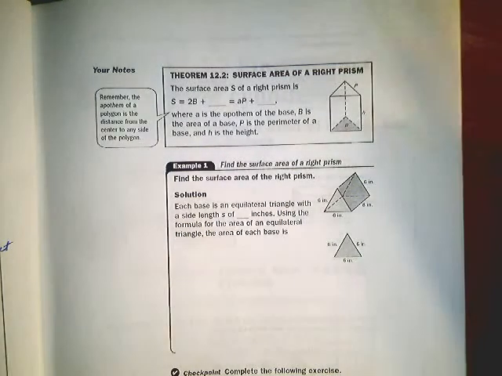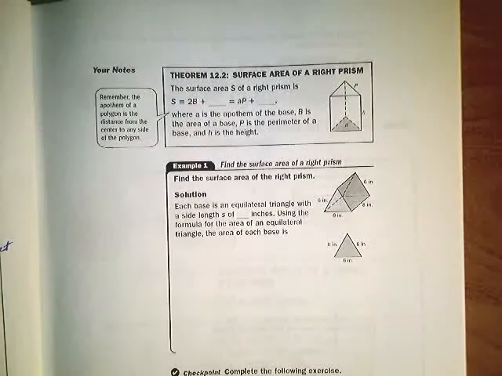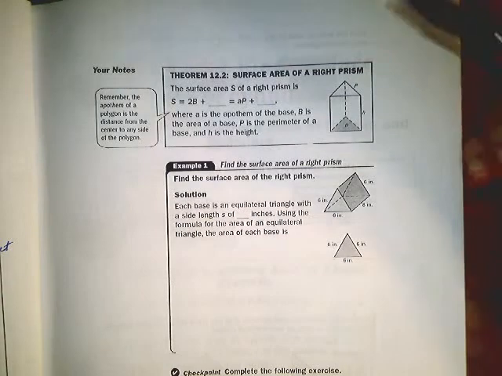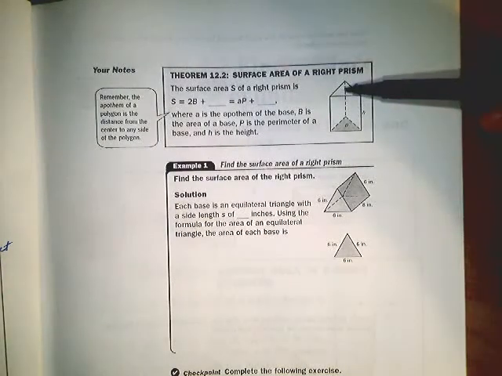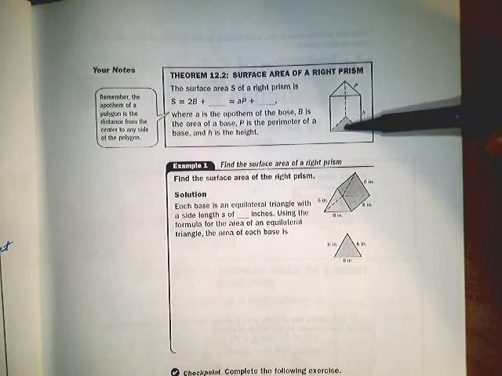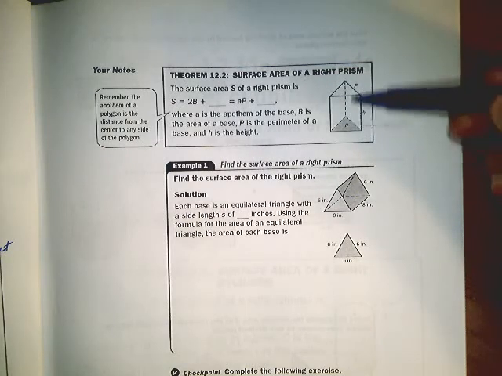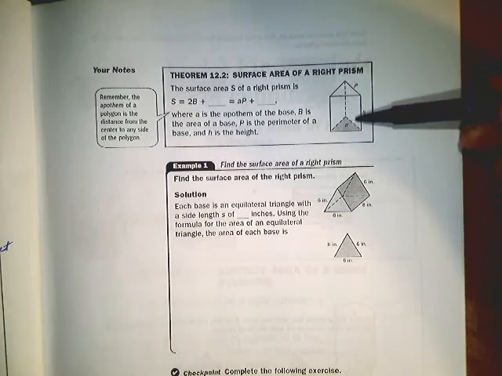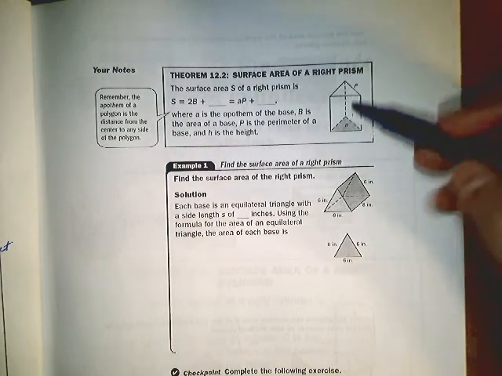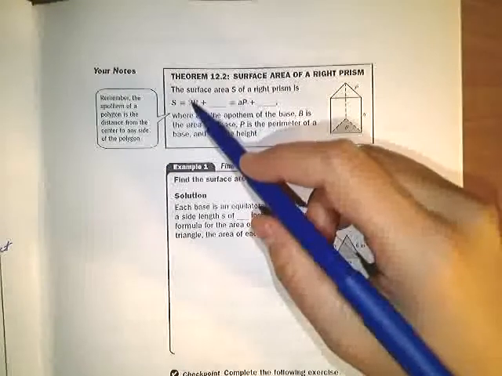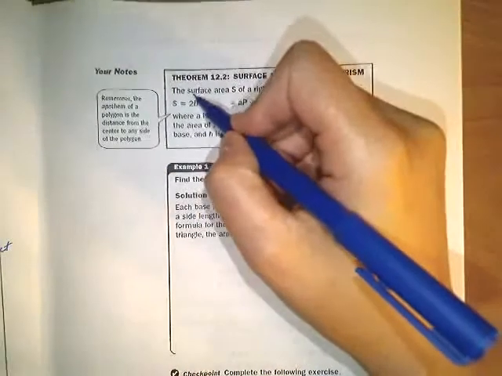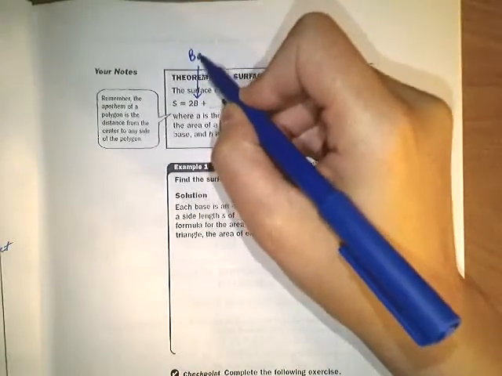Now, if you don't like that kind of individual approach, what you can do is just use this formula. The formula says that for any right prism, meaning you have a three-dimensional shape where the top and the bottom are the same, that's a prism. And it's a right prism when the walls are 90 degrees to the top and the bottom. The formula says that if you multiply the base area times 2, big B means base area.